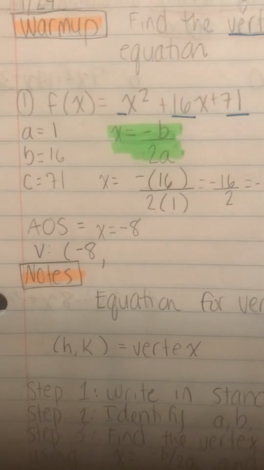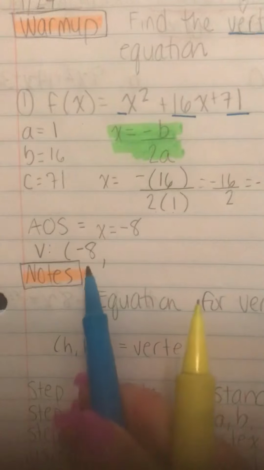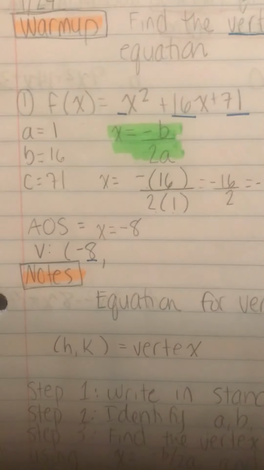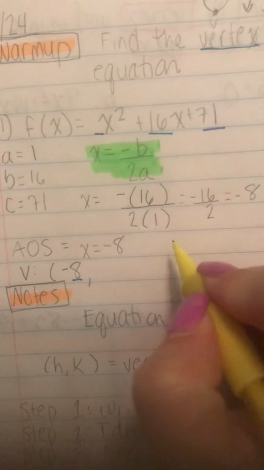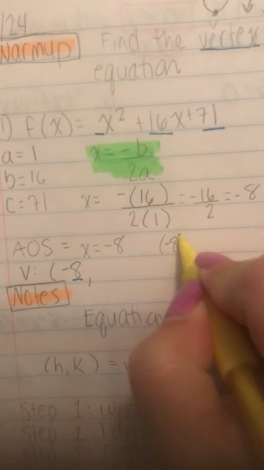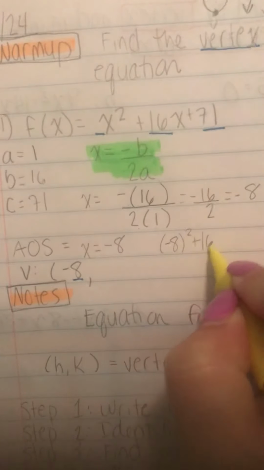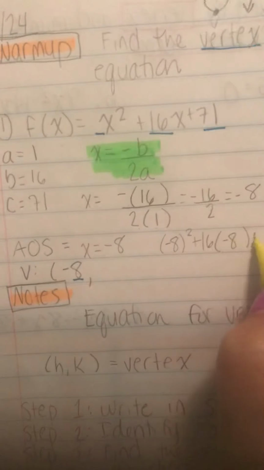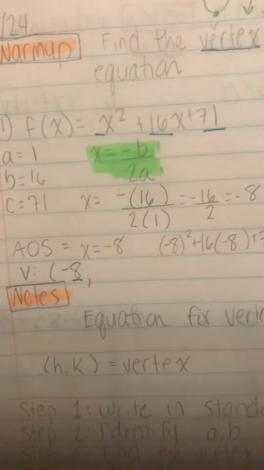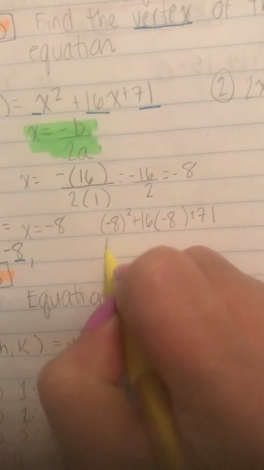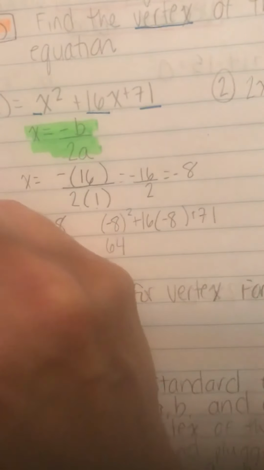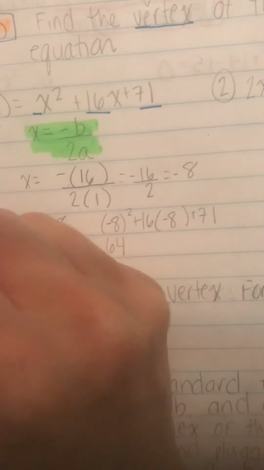How am I going to find the other part of it? I'm going to take this negative 8 and plug it in to the x in my equation. So it's going to be negative 8 squared plus 16 times negative 8 plus 71. If you need a calculator, go for it. Negative 8 squared is 64. You need to do 16 times 8.